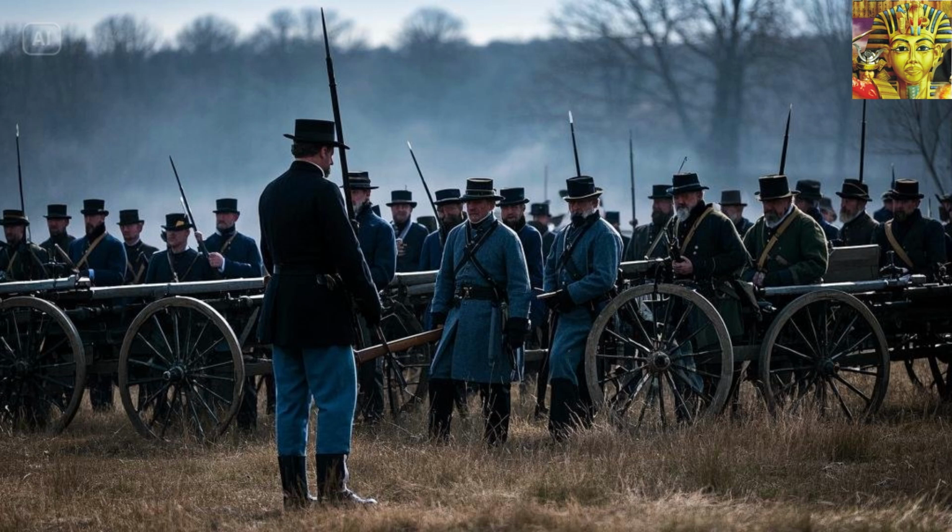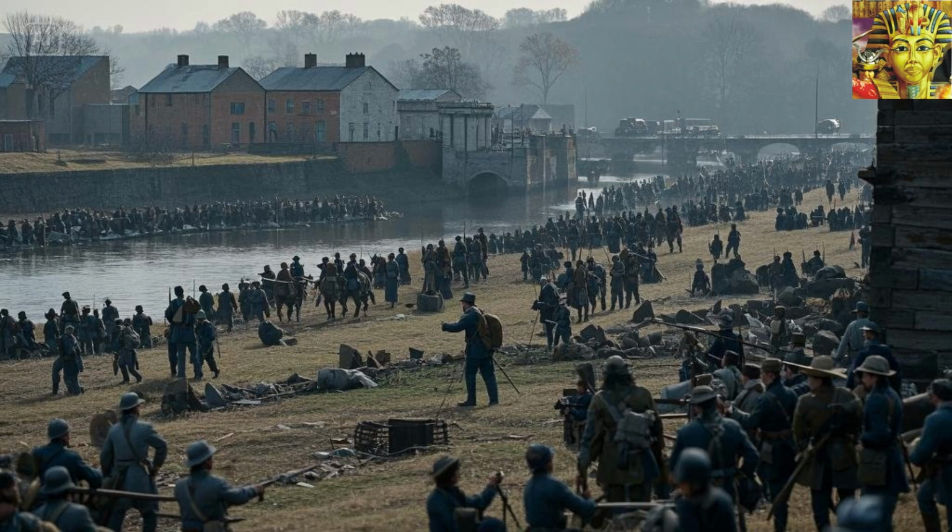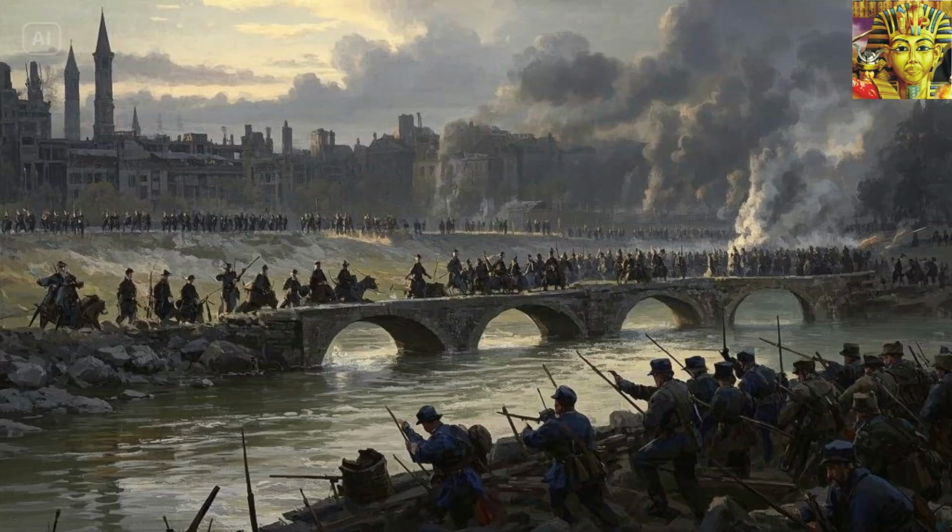However, the army was also plagued by internal divisions and a lack of cohesive leadership. Burnside's appointment had been controversial, and many of his subordinates doubted his abilities. Additionally, the Army's morale was low following the inconclusive results of previous campaigns.